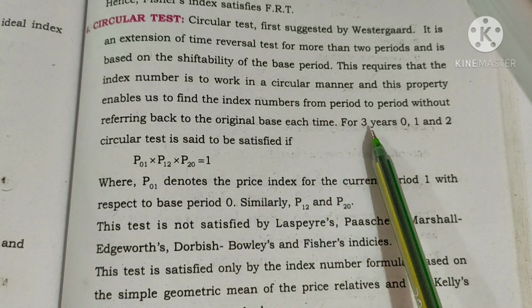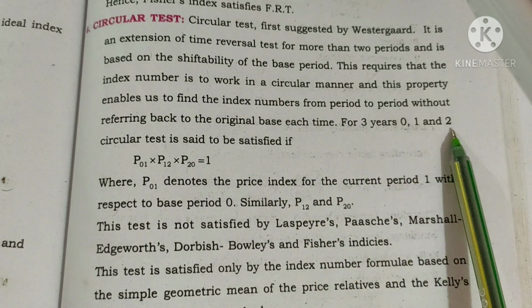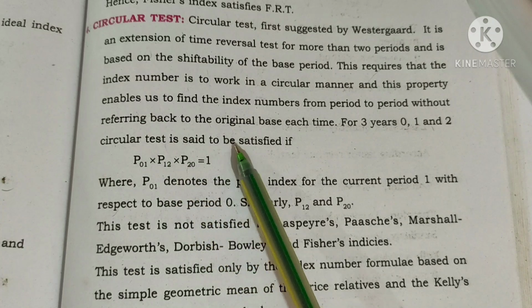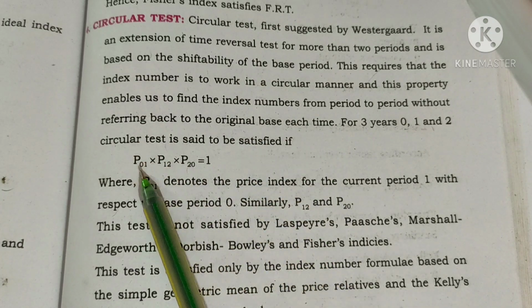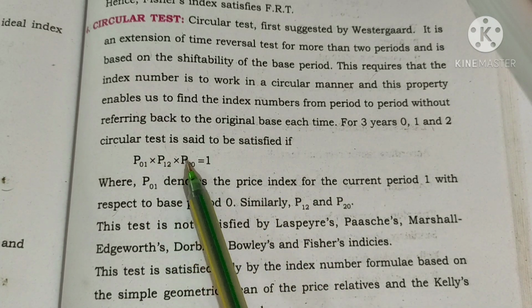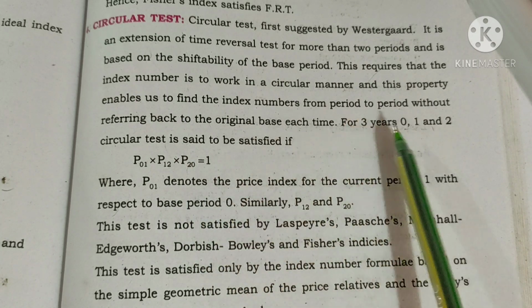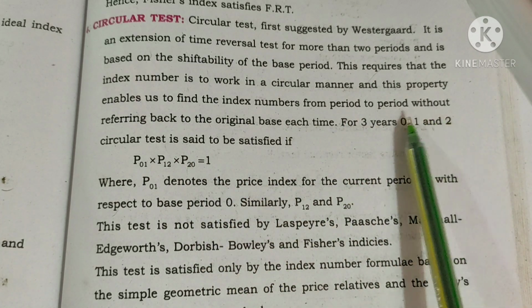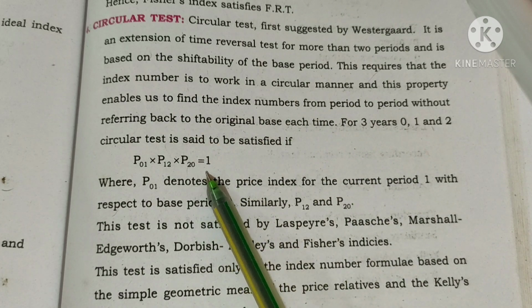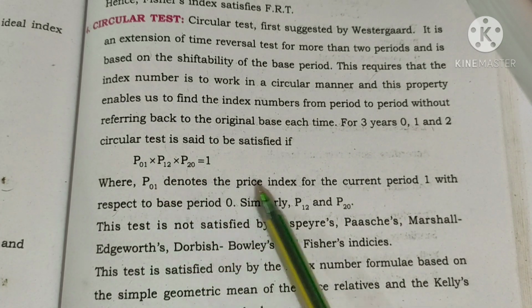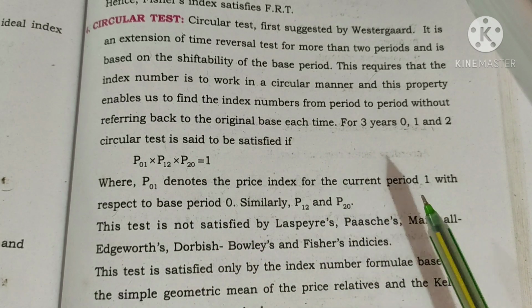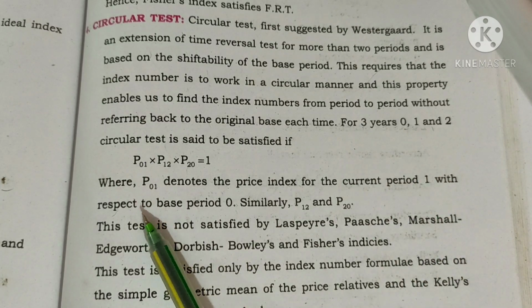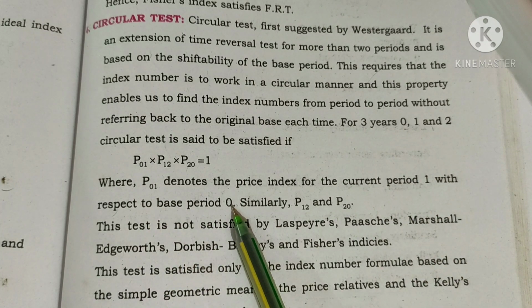For three years, if you take 0, 1 and 2, the circular test is satisfied if P01 into P12 into P20 is equal to 1, where P01 denotes the price index for the current period 1 with respect to the base period 0.